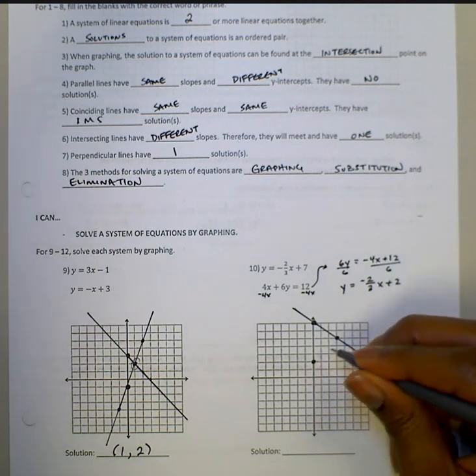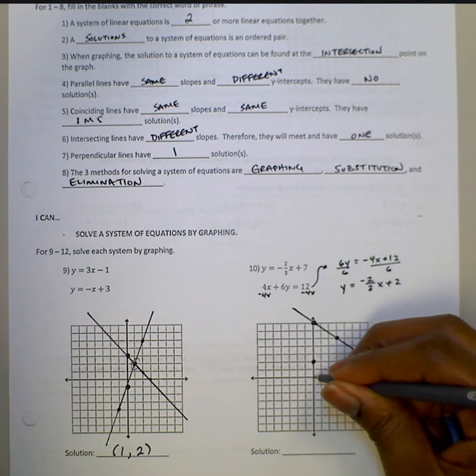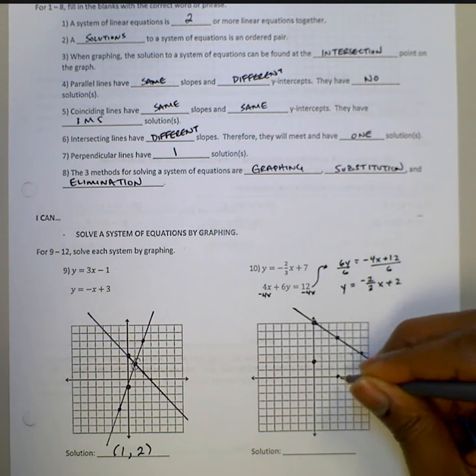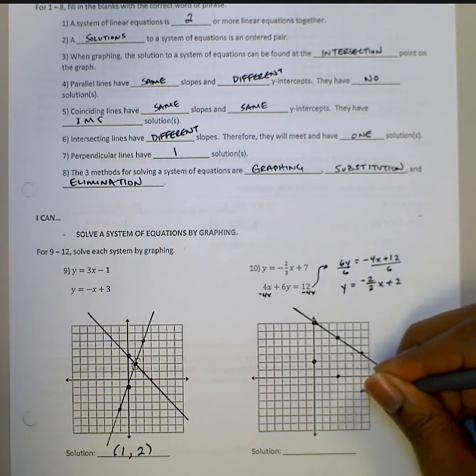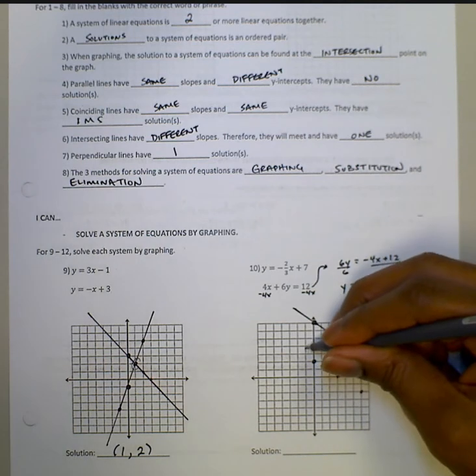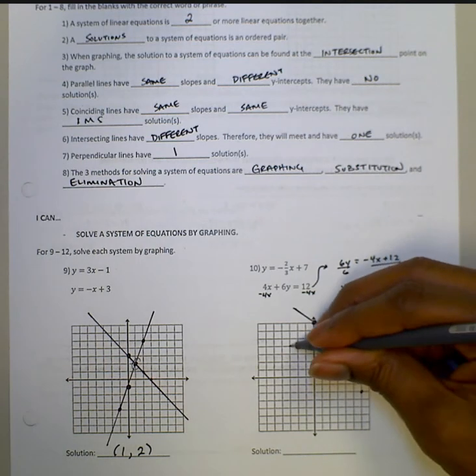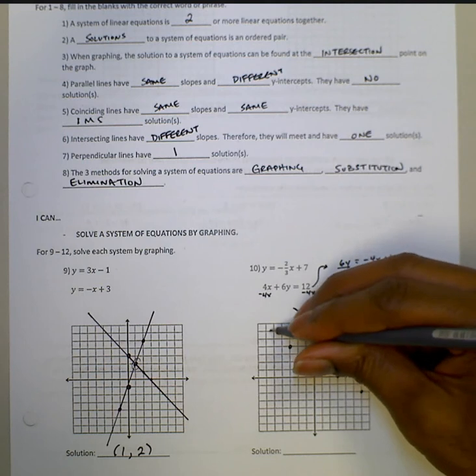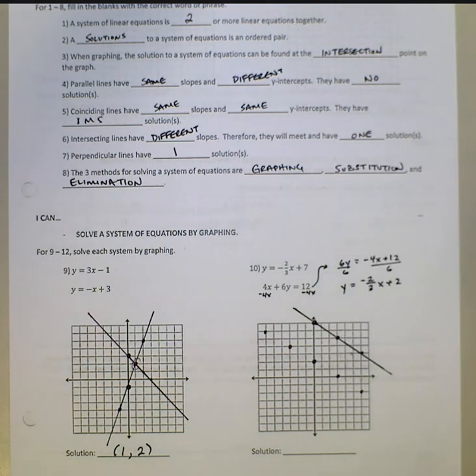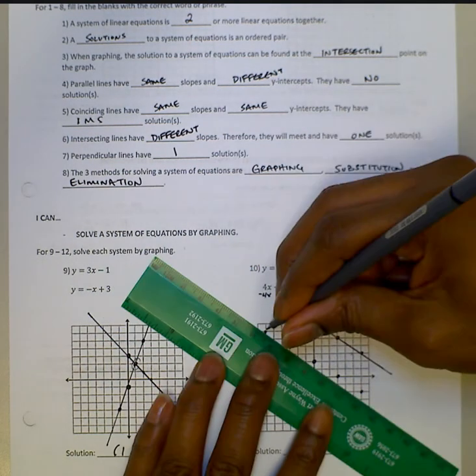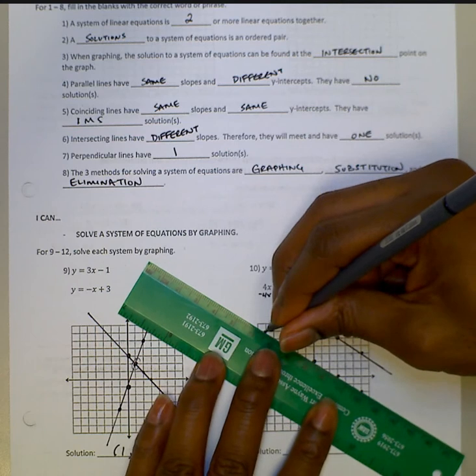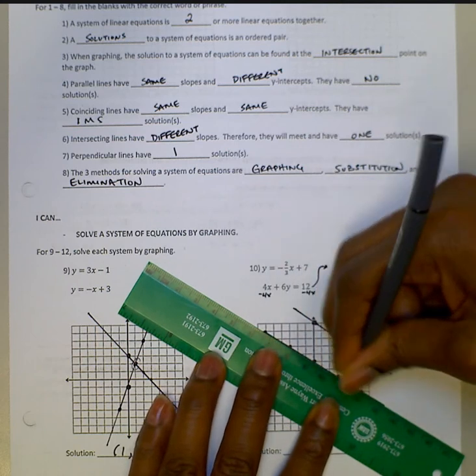My slope is negative 2/3. Go down 2, right 3. And you should notice, hey, we have the same slope between both of these lines. Up 2, left 3. And so these lines are parallel. That means they will not meet, and that means there's no solution.